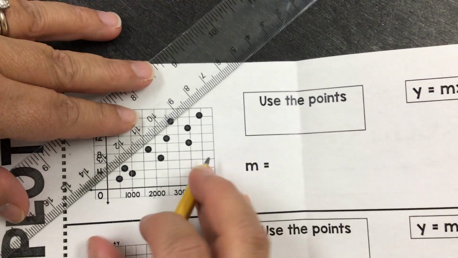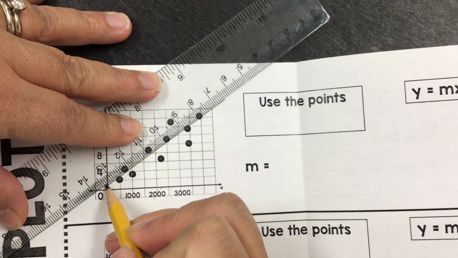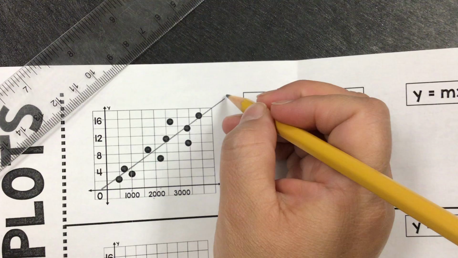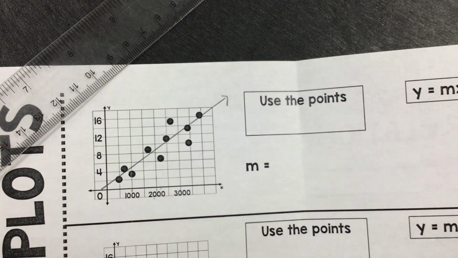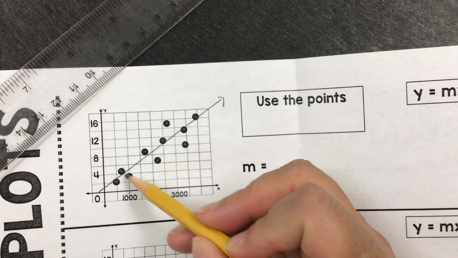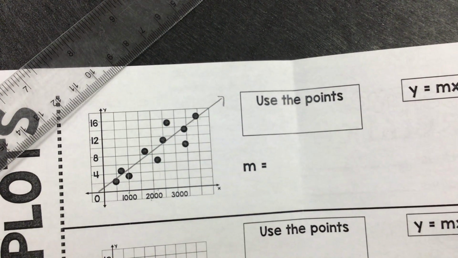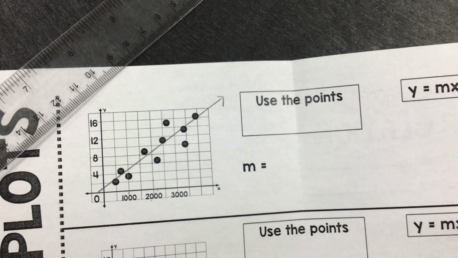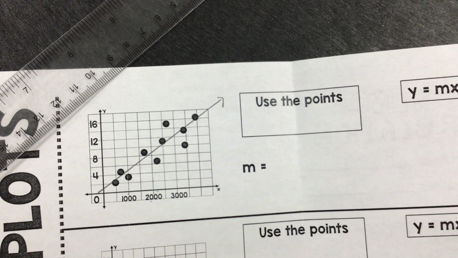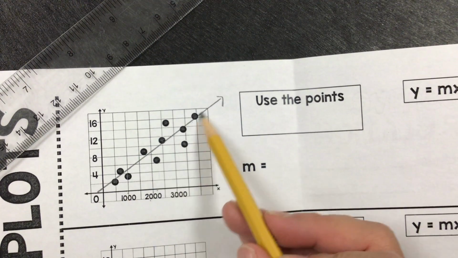I'm going to draw a line right here. This is considered a line of best fit. And what you try to do is draw a line that would be the closest to most of the points. So look right here, we got a lot of points that are really close to the line. That would be a line of best fit. We can tell that this line looks like it's positive.